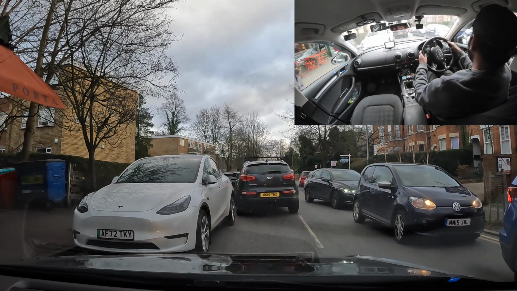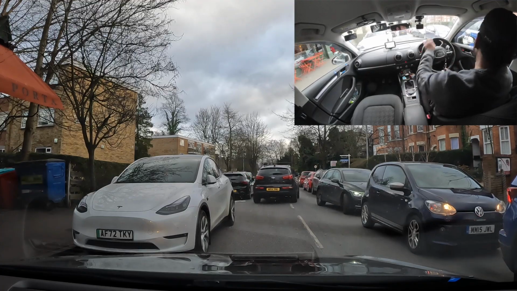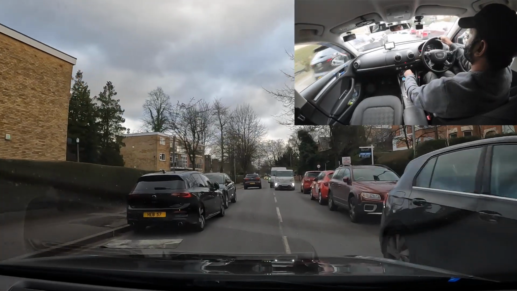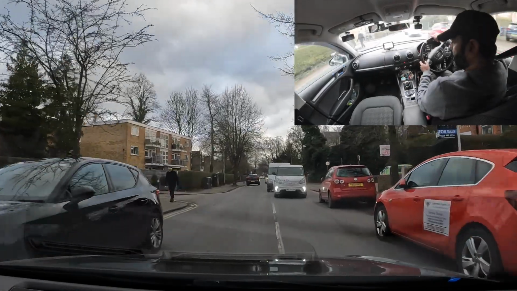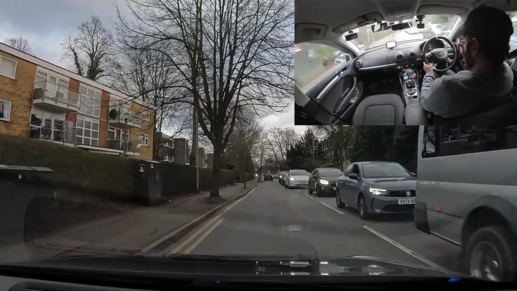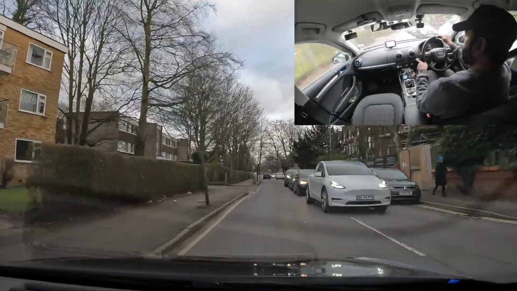Now I see the gap there, put my car into gear, check the mirror and drive slowly. That car's not coming out, so I'm okay to carry on with it. Looking in the left mirror, go back into the left side of the road. Speed on this road is still 20 and the name of this road is Burton Road.